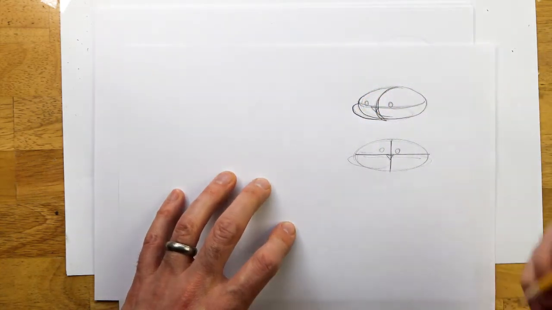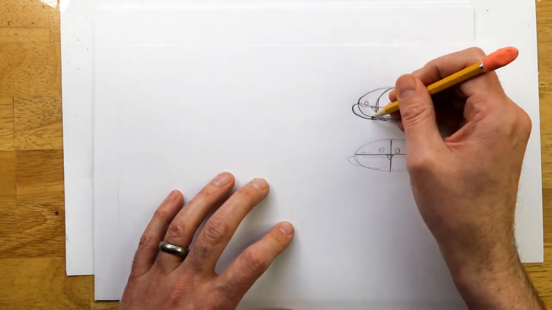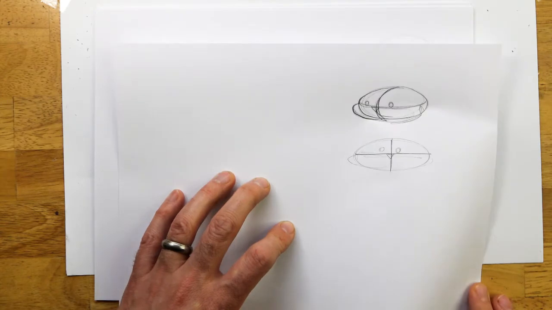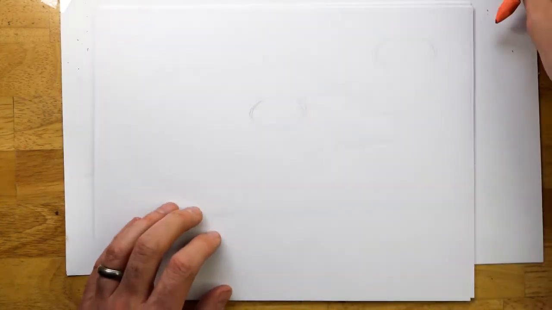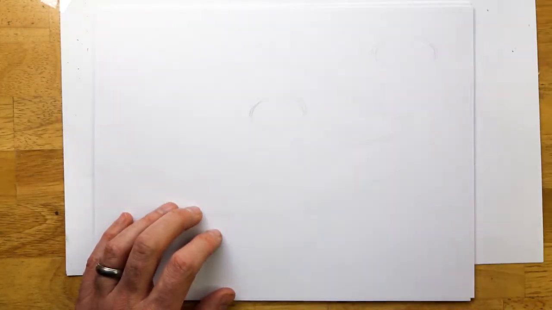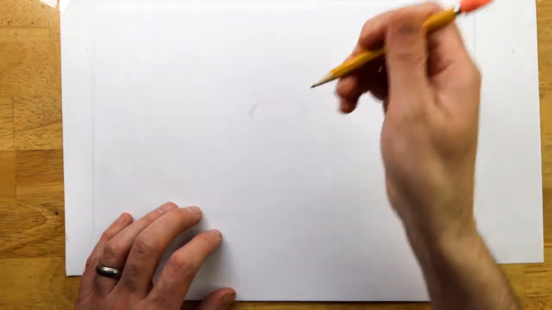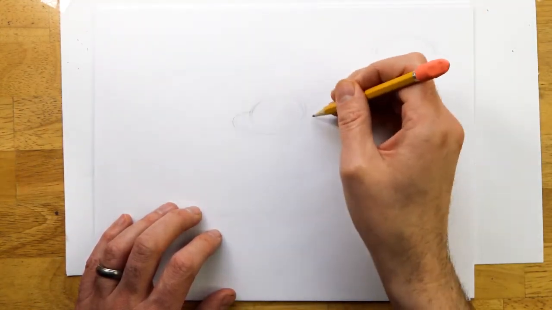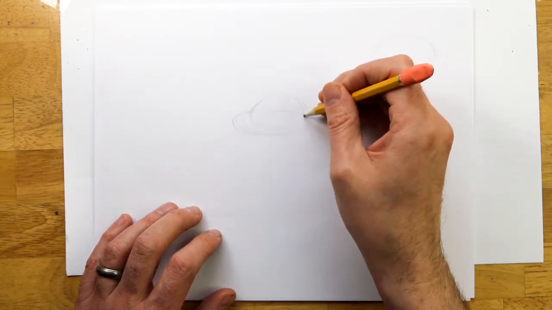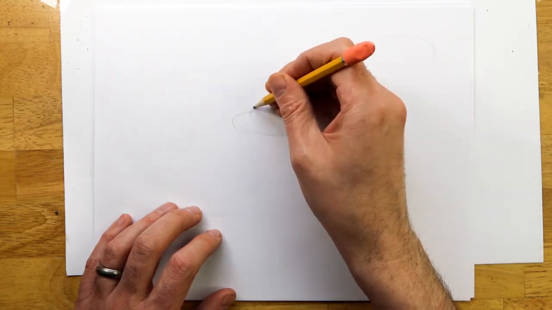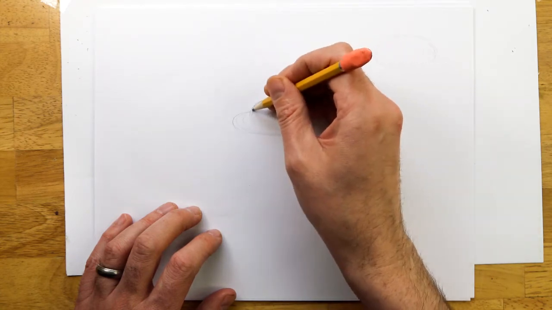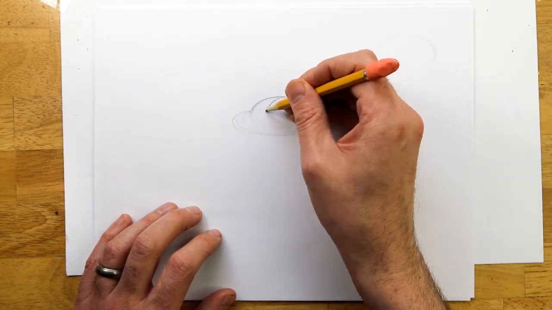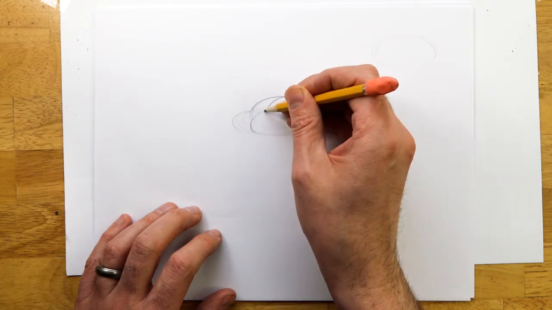So we're going to start with our oval, and then we'll put another oval for the bottom of the face. So we've got our first oval, and then we'll add our second one for the bottom. Here's that curved line, and it's going to curve around again.